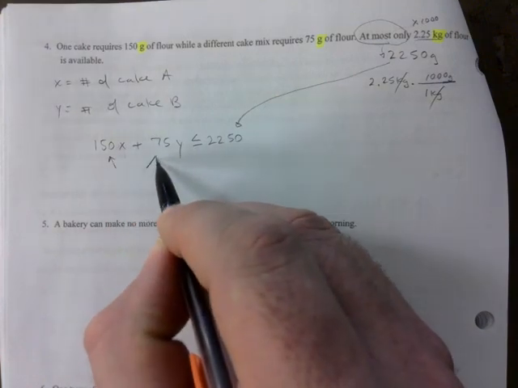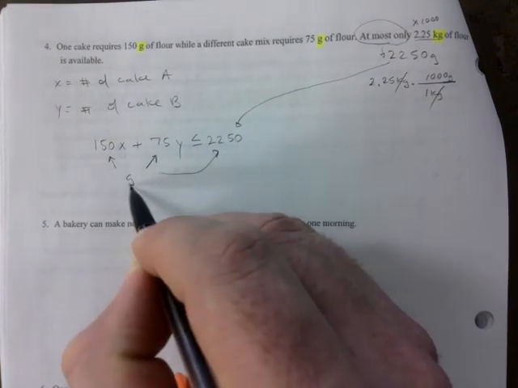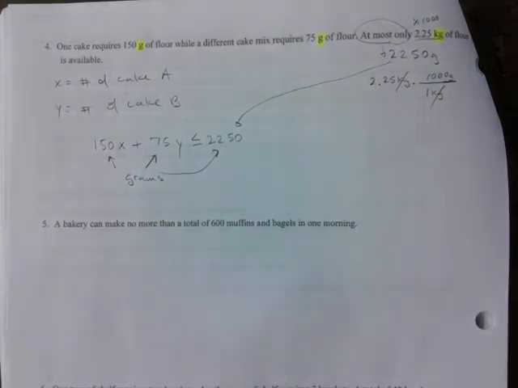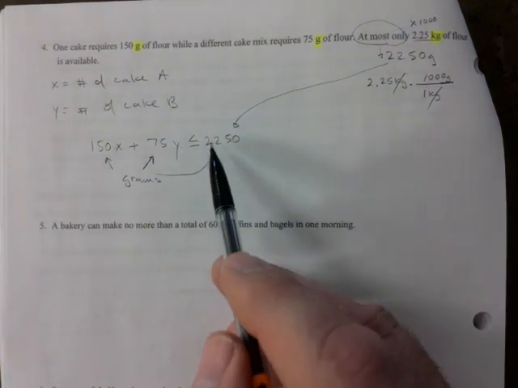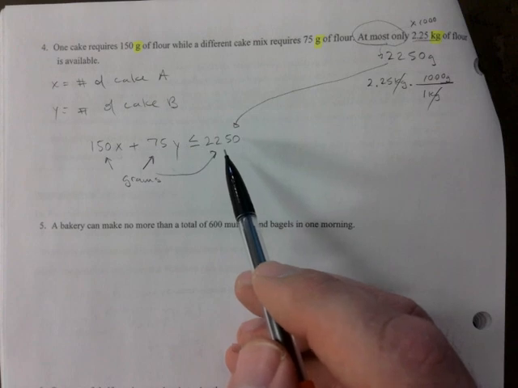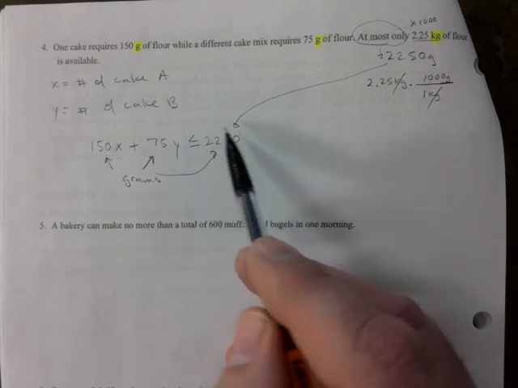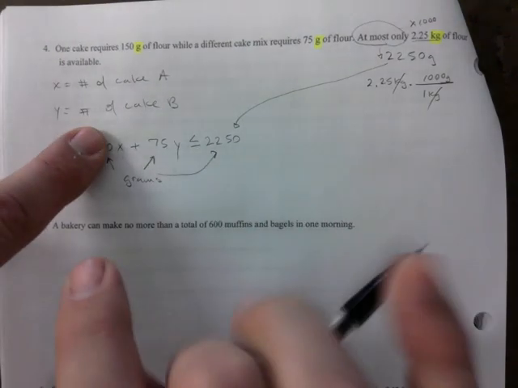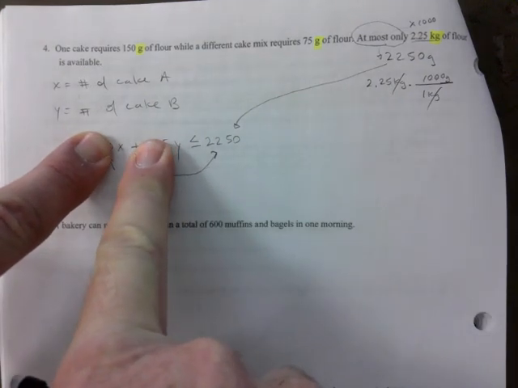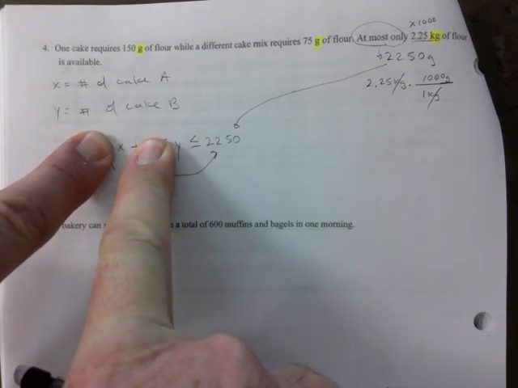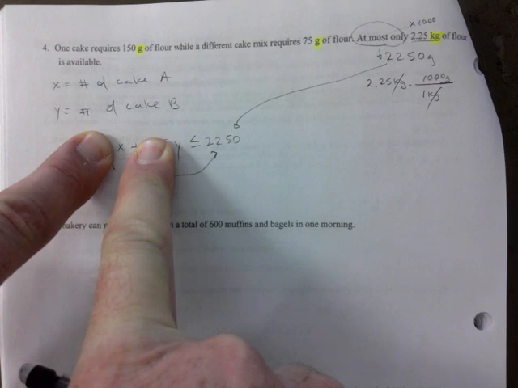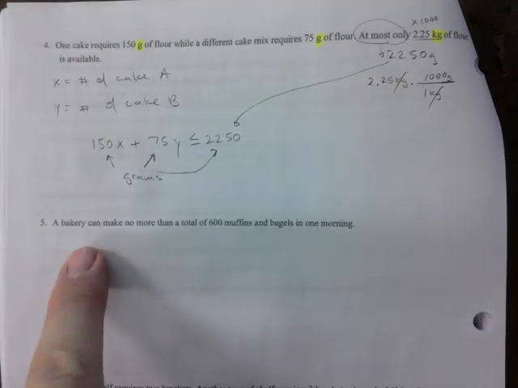So arrow, arrow, arrow, grams for all of them. Okay, if you have grams here and grams there, this also should be in grams, right? If it's just about the number of cakes, then you should not be using the grams in front of the X and the Y, if it's talking about the number of cakes specifically, okay?